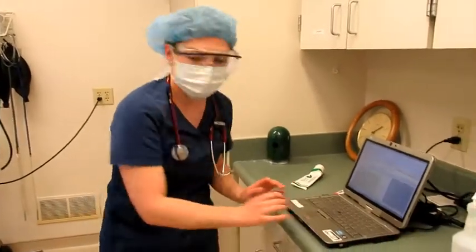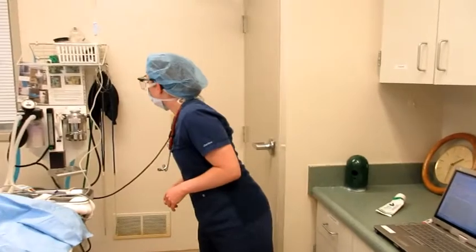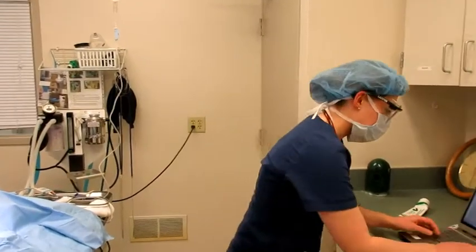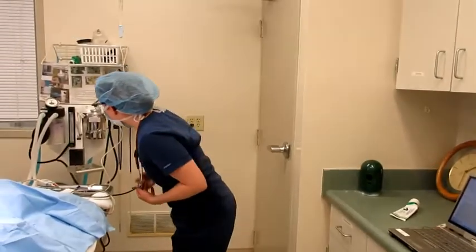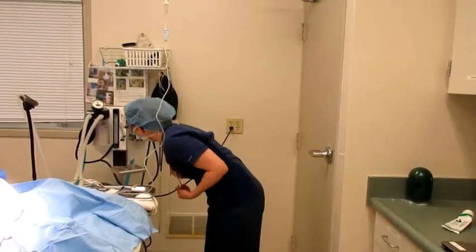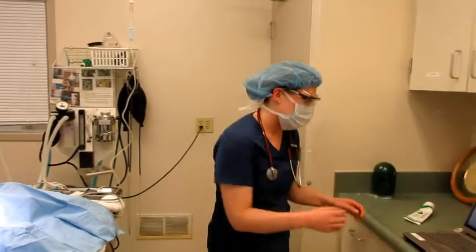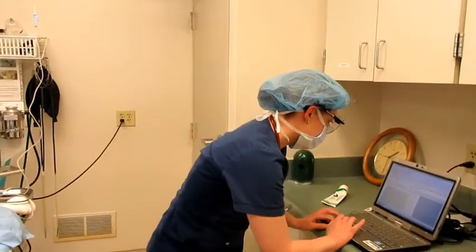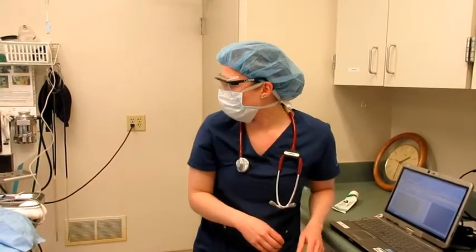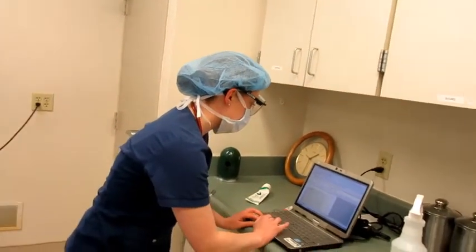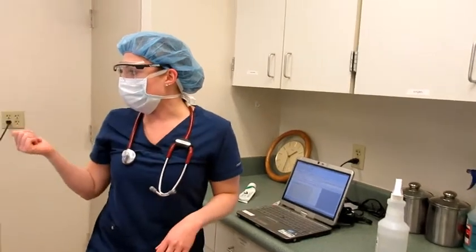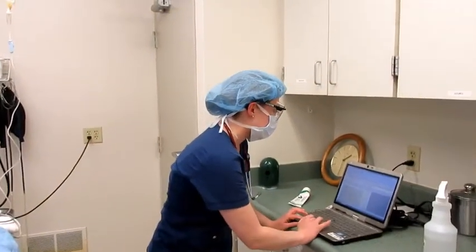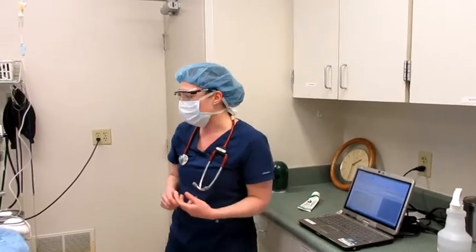Our ISO currently is at 0.5%. Our oxygen is at 1%. Our heart rate on the monitor shows 161. Our respiration is currently not showing on the machine, so we can also take that manually, which I'll do in just a moment. We check their mucous membranes.